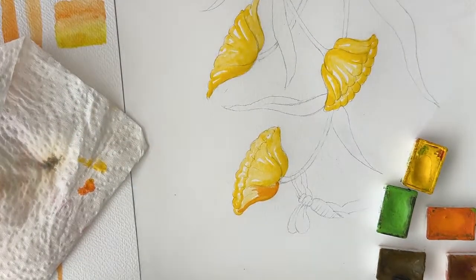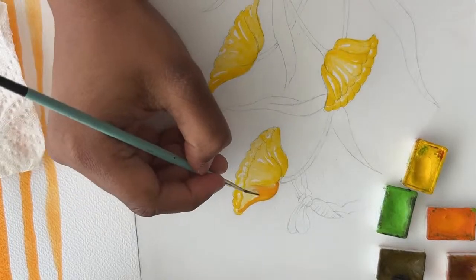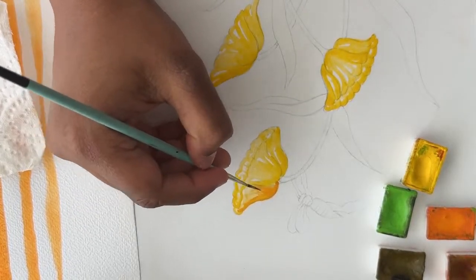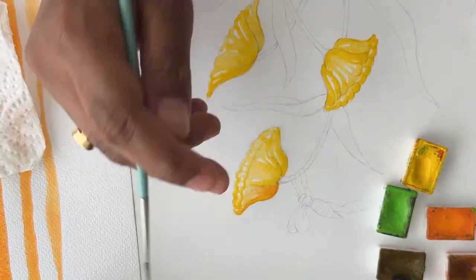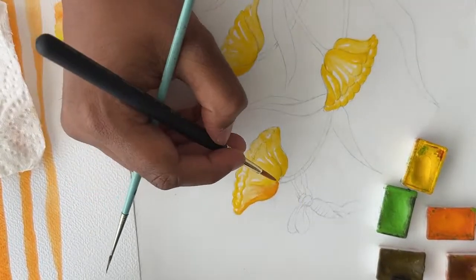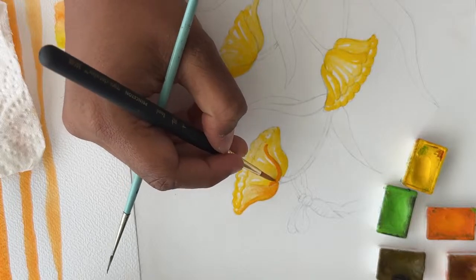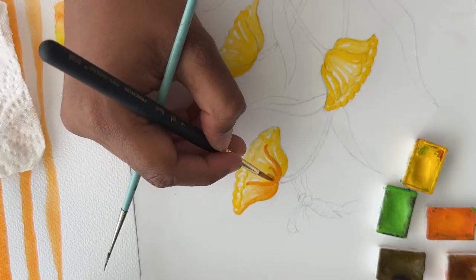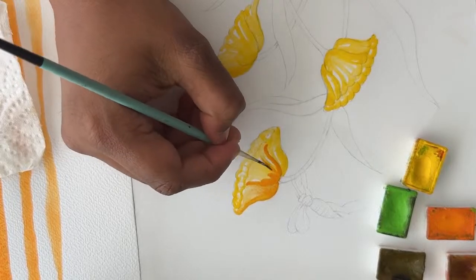And I will take another brush which doesn't have water to merge here to give that dark and light effect. Again, I will use orange color. Put lines, and here we go.